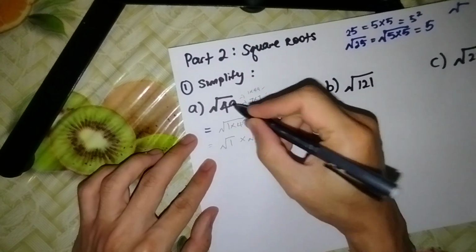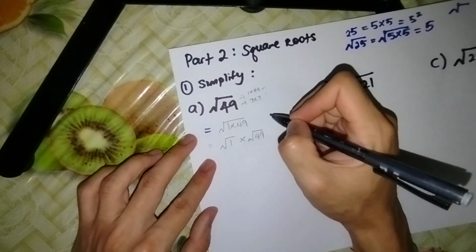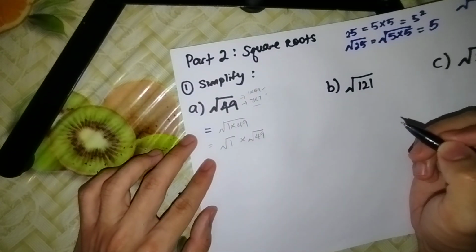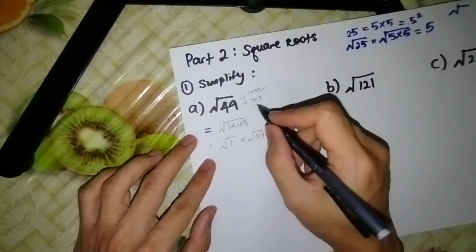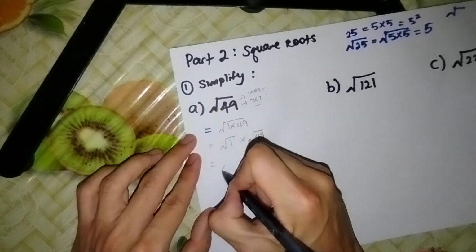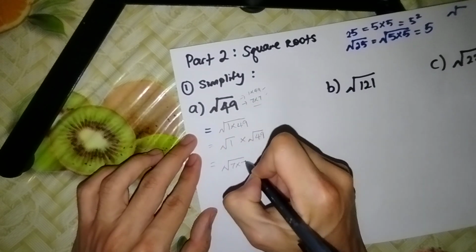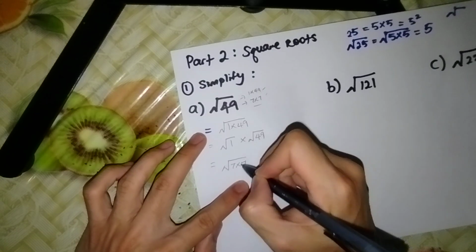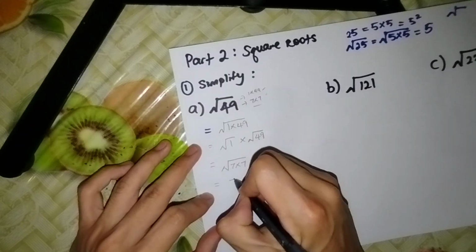It returns to its original result, so it doesn't really help. But if we look at 7 times 7, the square root of 7 times 7 automatically means that one of the 7s will be removed, and you get 7.